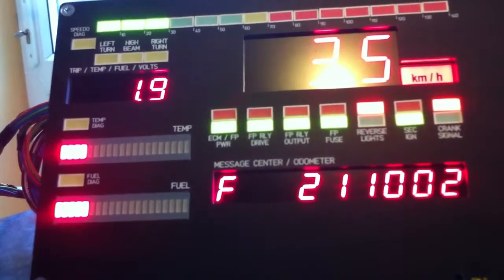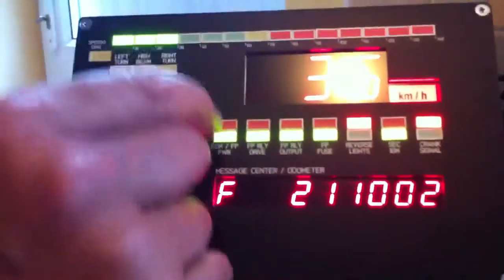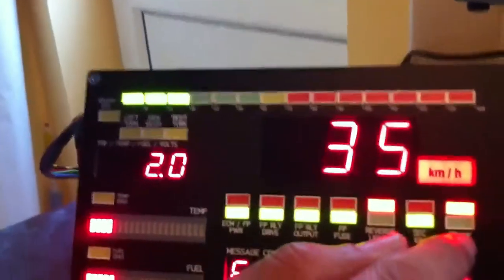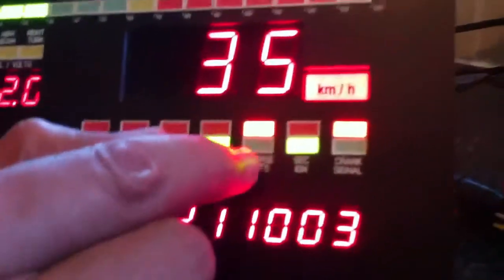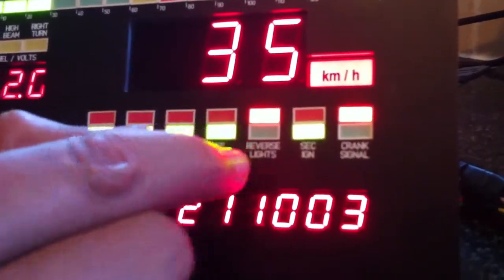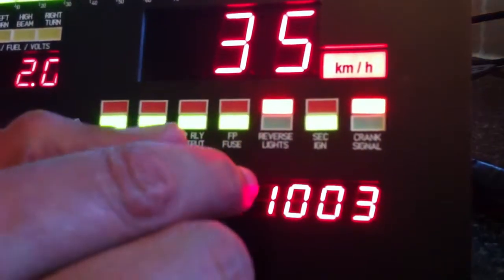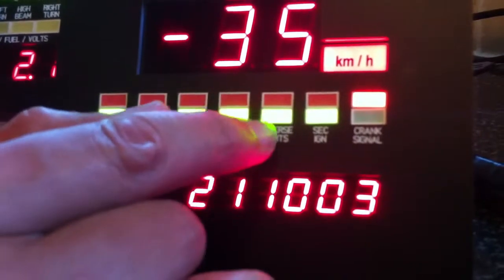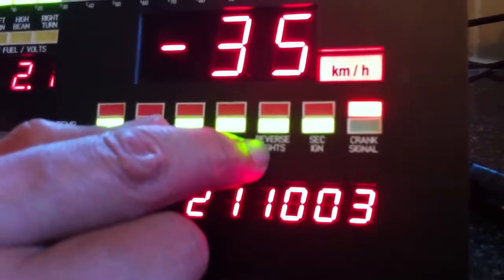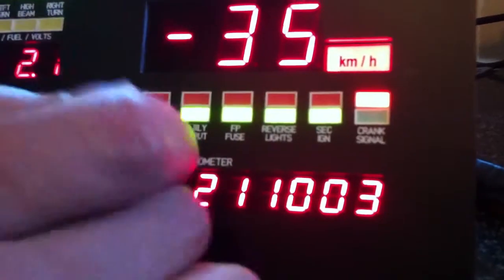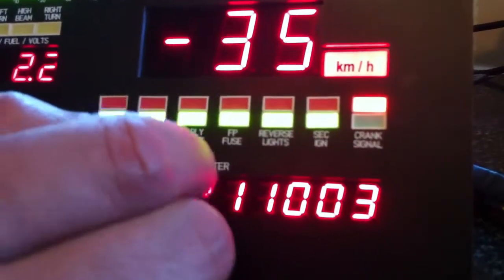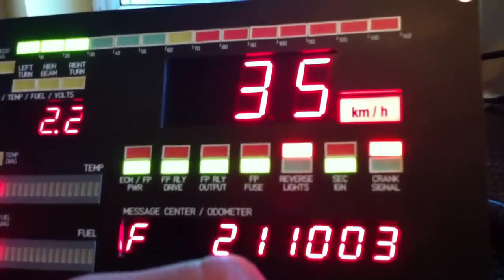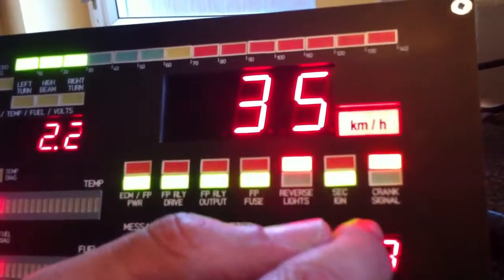One other thing we need to look at now is these red-green indicators, what we have them wired up to by default. Let's look at these at the end first because they're the easiest to understand. This one is the reverse lights. When we put the reverse signal on, which is connected to the transmission, this red-green indicator goes green, and also the display shows a negative sign to show that you're in reverse. You wouldn't be going at 35 miles an hour in reverse, but that's just on the test rig. This one is secondary ignition power.